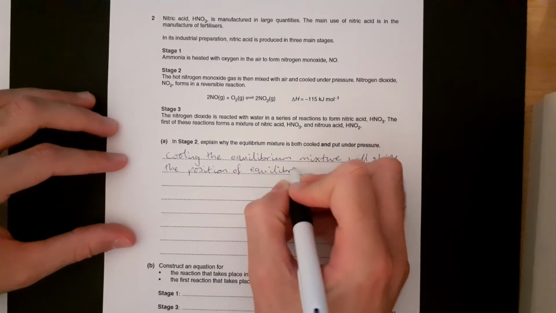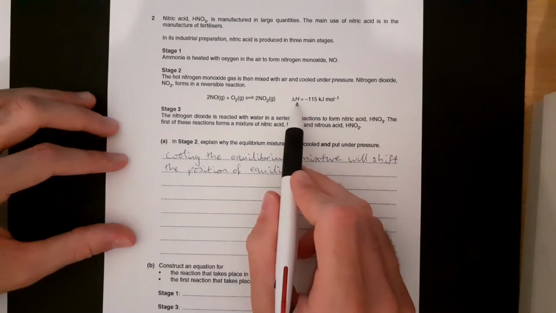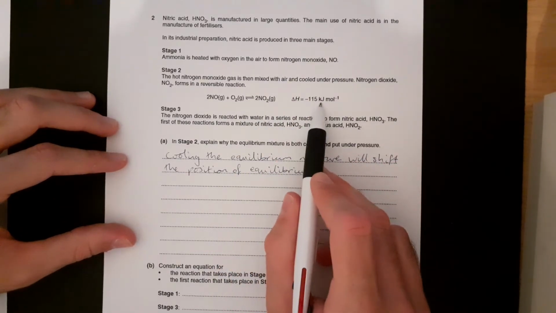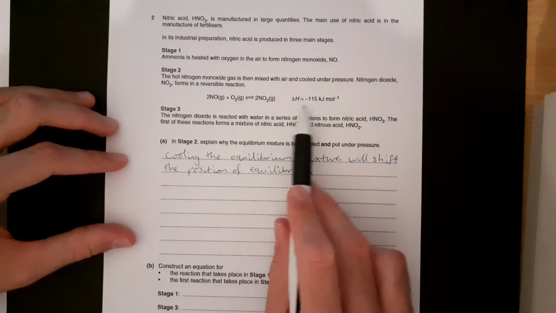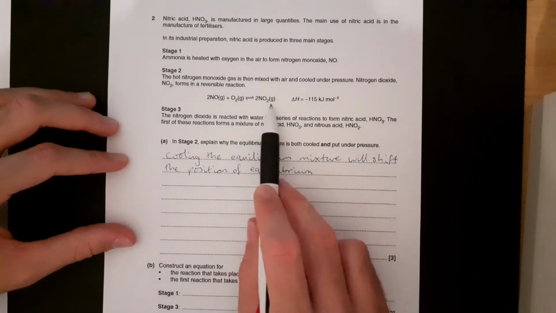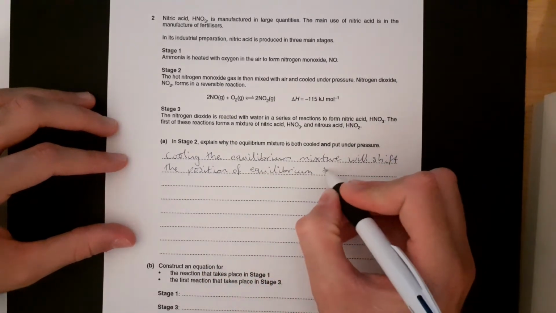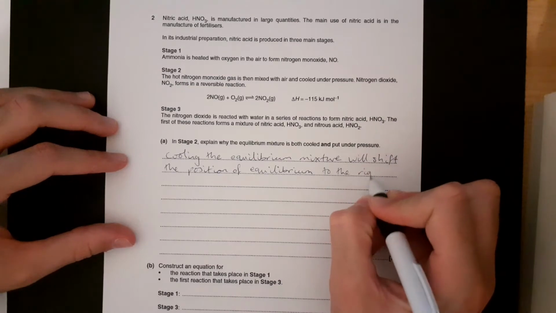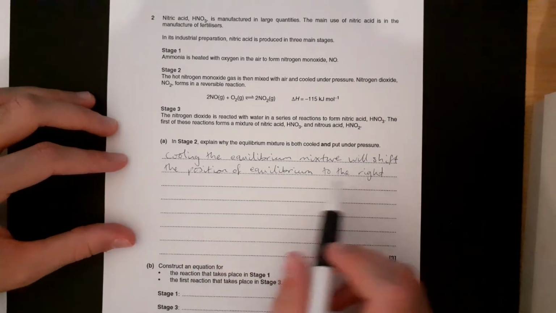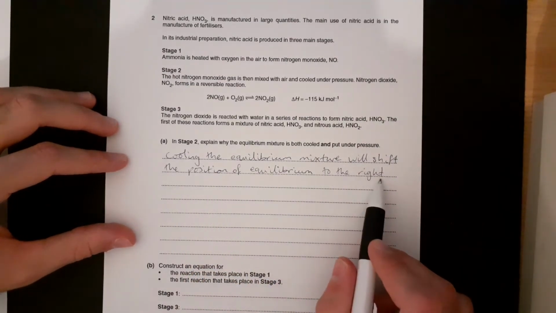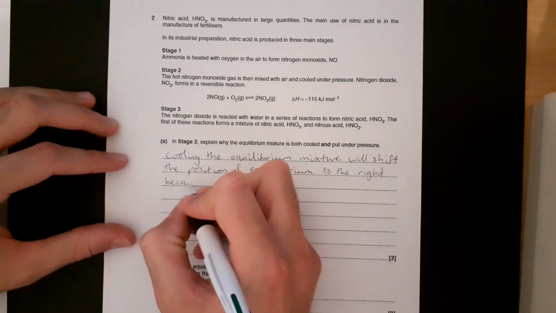and because we already said that the forwards reaction is exothermic, cooling it is going to shift it in the exothermic direction, so it's going to shift the position of equilibrium to the right. So cooling the equilibrium mixture will shift the position of equilibrium to the right because the forwards reaction is exothermic.